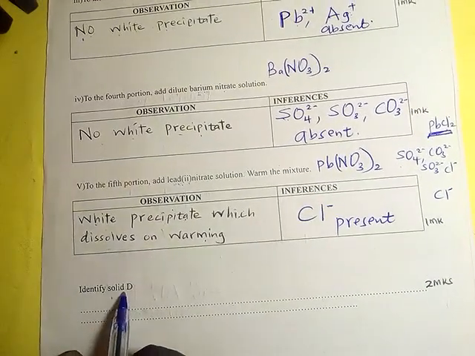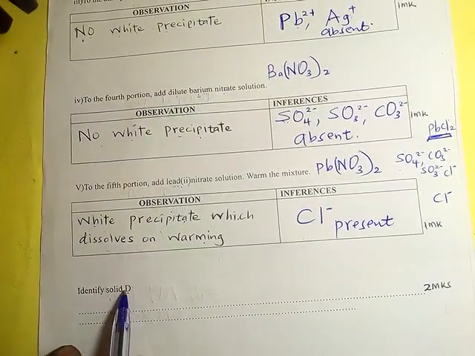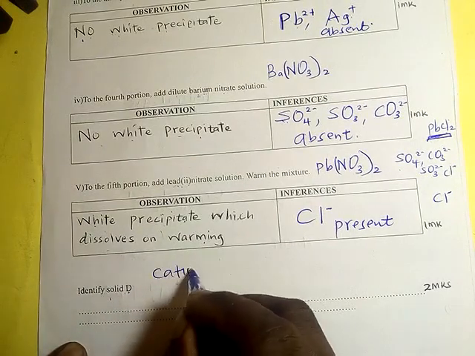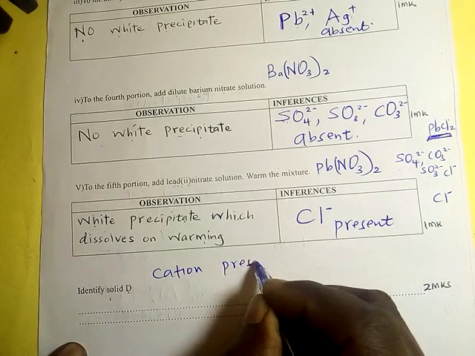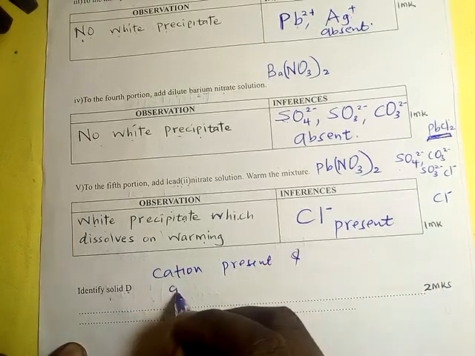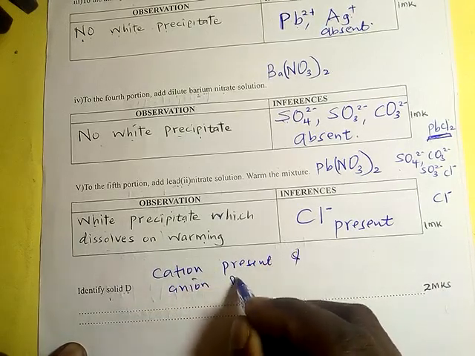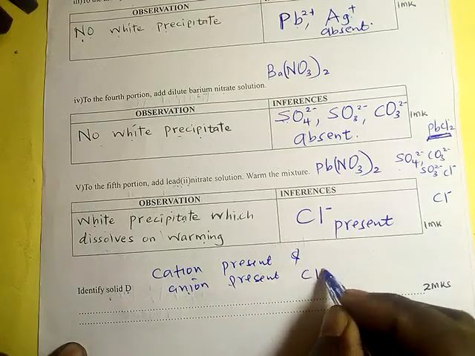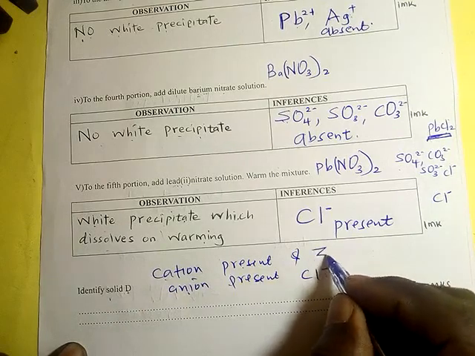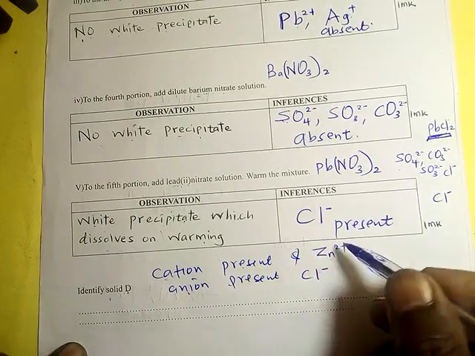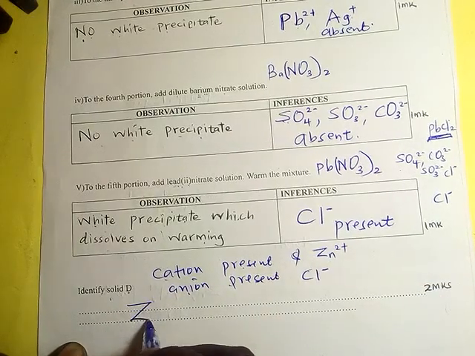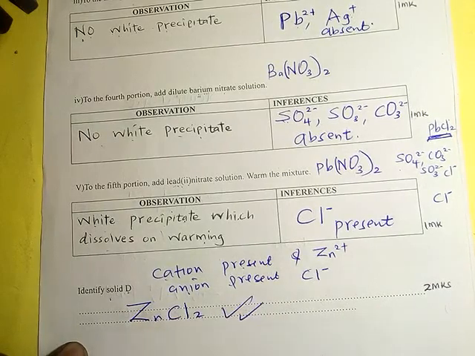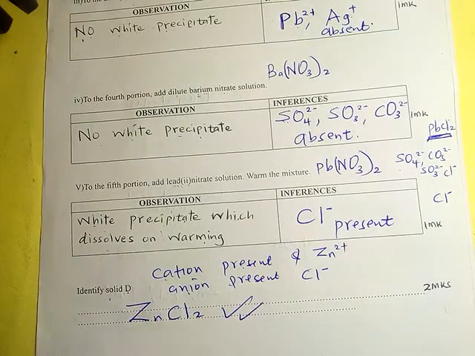Then identify solid D. To identify solid D, you check the cation present and the anion present. The anion present is chloride ions and the cation present is zinc. Therefore, the salt is zinc chloride. The salt is zinc chloride.